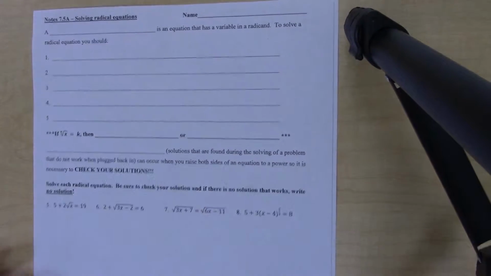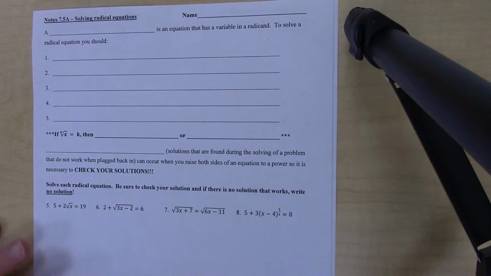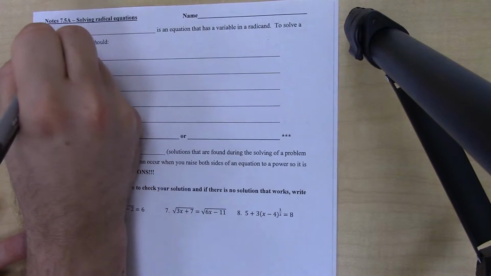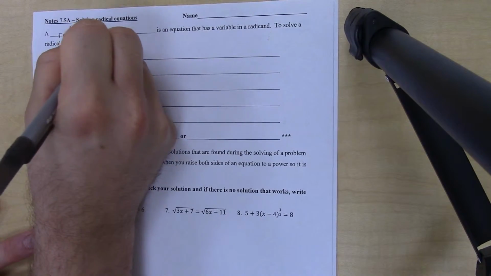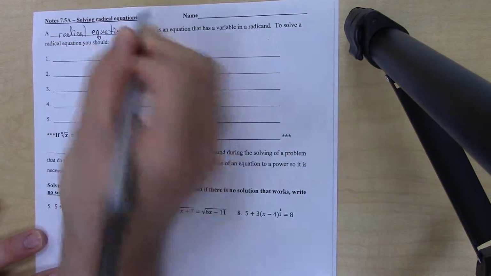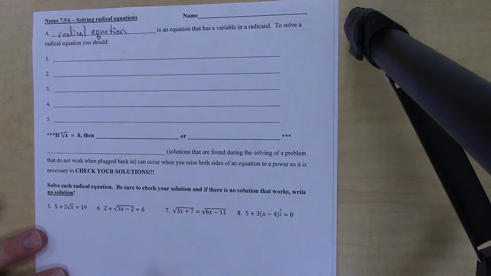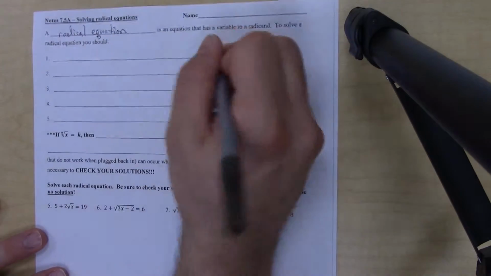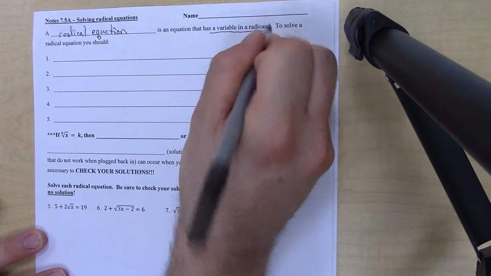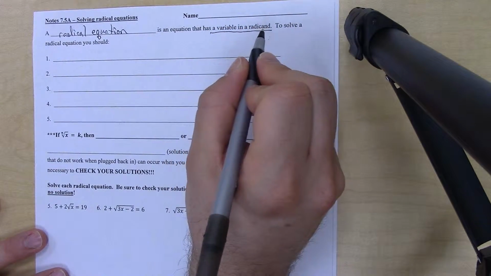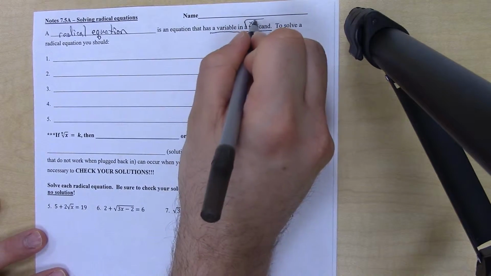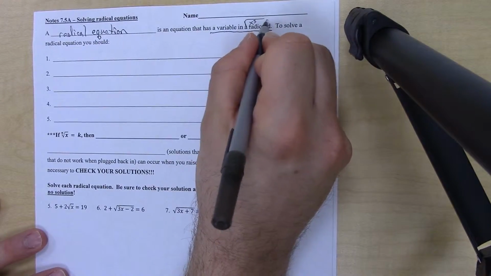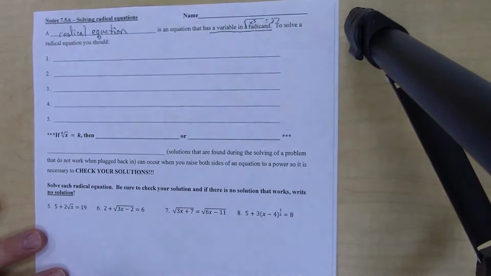All right, ladies and gentlemen, this is 7.5a, talking about radical equations. A radical equation, as we defined earlier in this unit, is an equation that has a variable in a radicand. What does that mean? That means a letter under the square root. But of course, it's got to be equal to something to solve it.